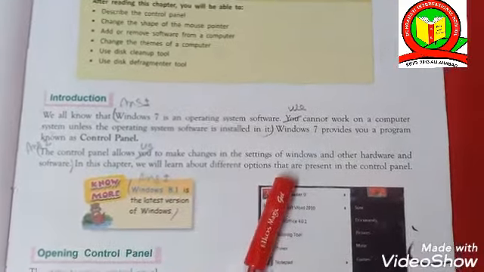Now, to open the Control Panel window, we will double click on the Computer icon on the desktop, or if you have already opened it, then click on the Open Control Panel button located on the toolbar.